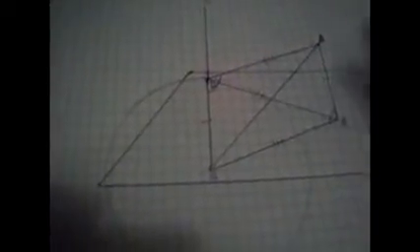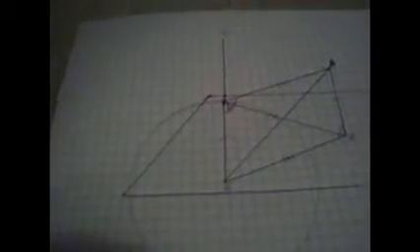Therefore, ED is set up at right angles to three straight lines, BD, DA, and DC, at their point of meeting. Therefore, the three straight lines BD, DA, and DC are all in one plane. So BD, which is this one here, and DA, which is this one here, and DC, which is this one right here, for some dumb reason, they are in the same plane.